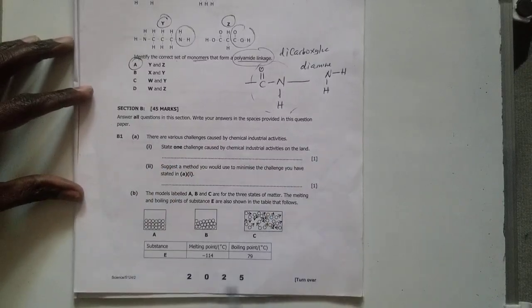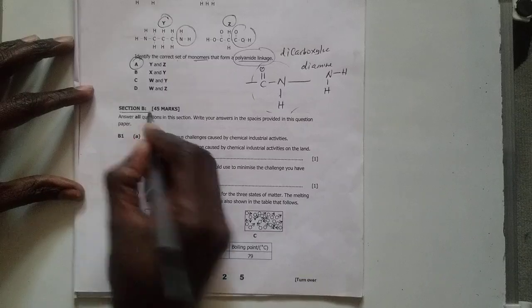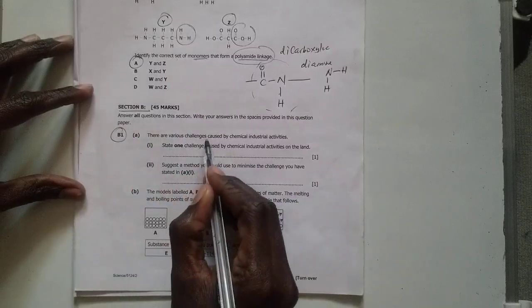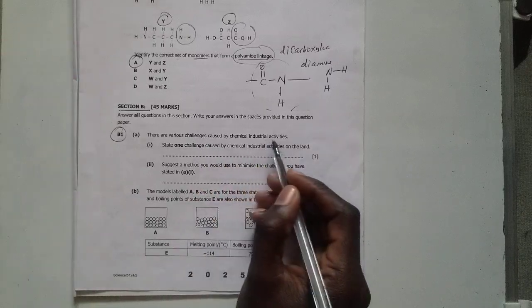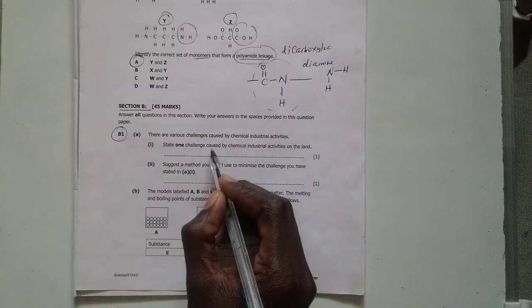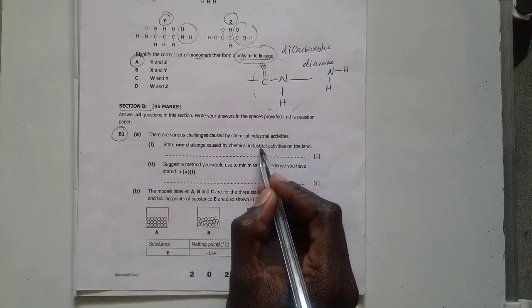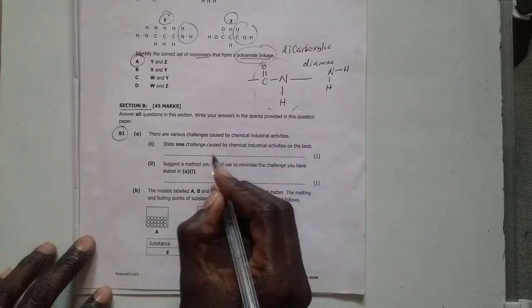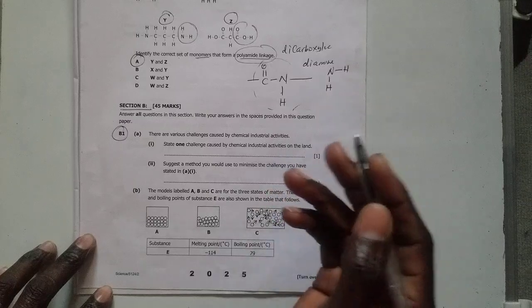So we continue in the 2025, we are looking at section B now. B1 says there are various challenges caused by chemical industrial activities. And the question says, state one challenge caused by chemical industrial activities on the land. So what are the challenges that are caused by chemical activities on the land?